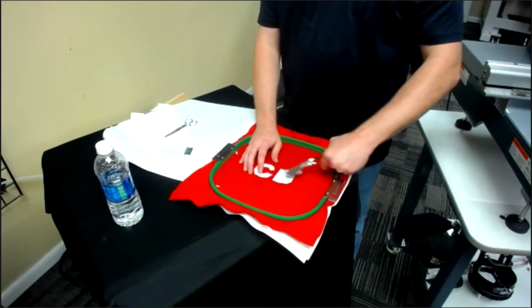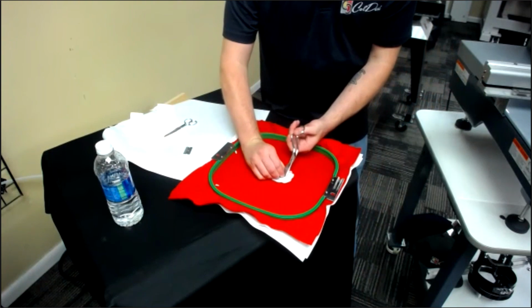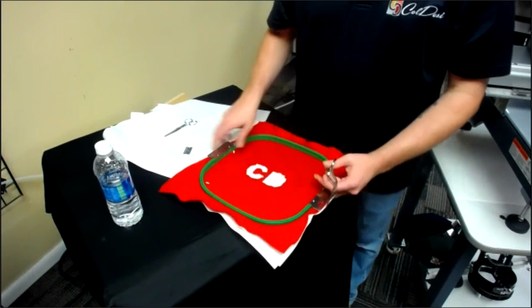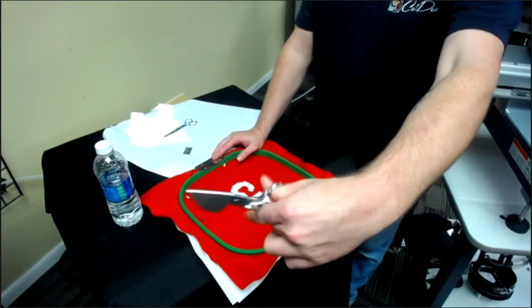So we'll get the hole started on that. Everybody kind of see what I'm doing? So these scissors, they are a lifesaver.